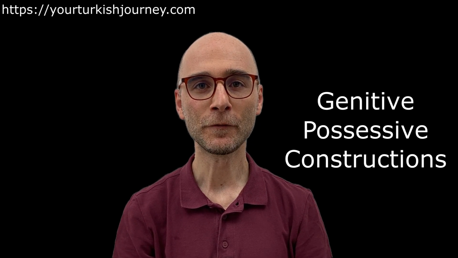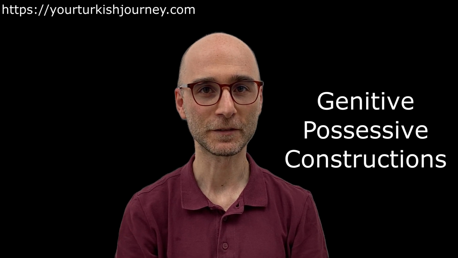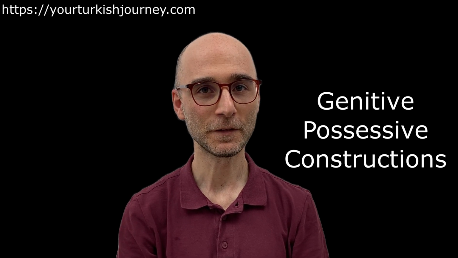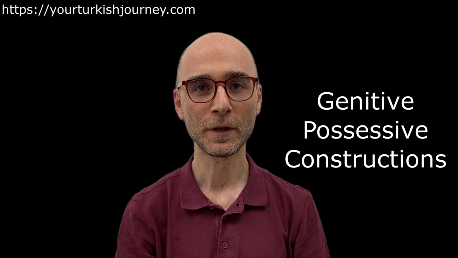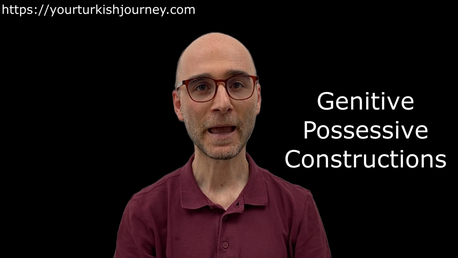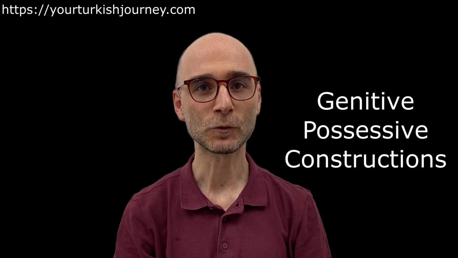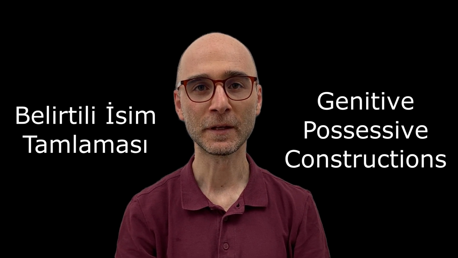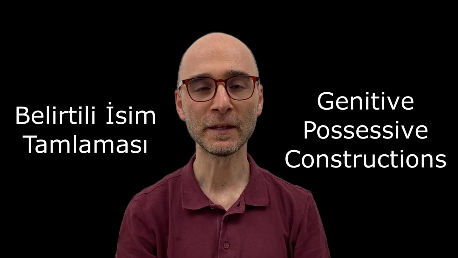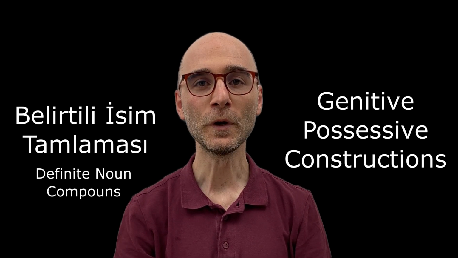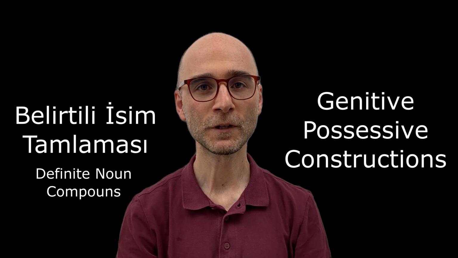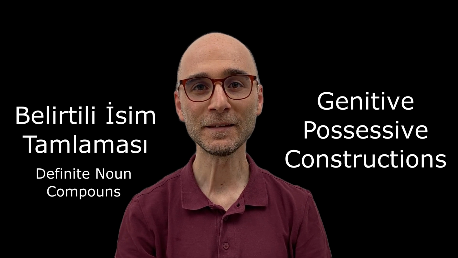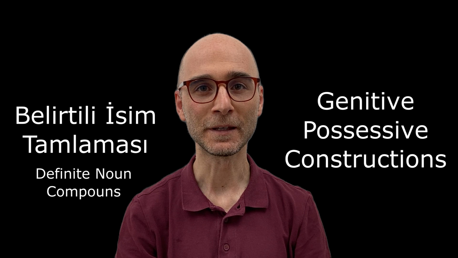Today, I'm going to give you the fundamentals of the genitive-possessive constructions. As you can already understand from the name of the construction, genitive, possessive, you will need to familiarize yourself with the genitive case suffixes and possessive suffixes to grasp this topic well. In Turkish, this construction is called Belirtili İsim Tamlaması, which literally translates into definite noun compound. We use this construction to show possession. Basically, how we say something's something. And this construction is used very commonly in Turkish.